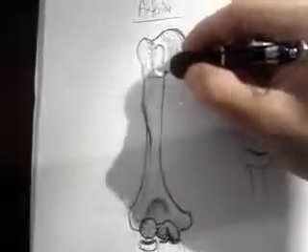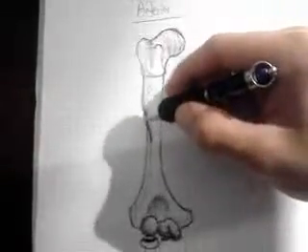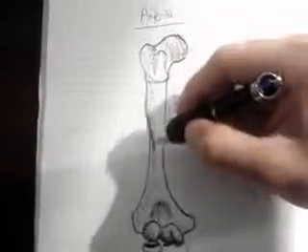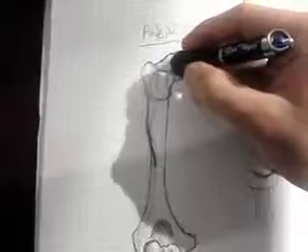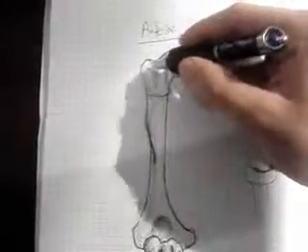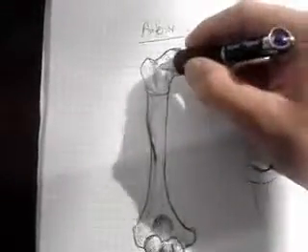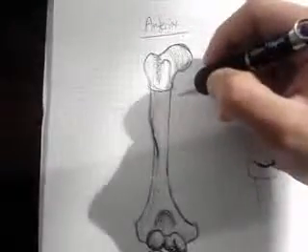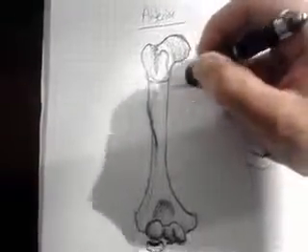One more time looking up here. So we said that the radial groove is for the radial nerve to pass through. This bicipital groove is the groove between the two tubercles, greater tubercle and lesser tubercle, and through it passes the long head of the biceps muscle, biceps brachii muscle.